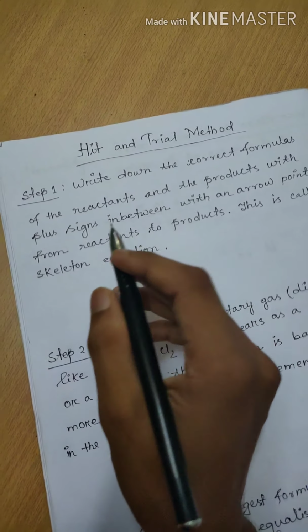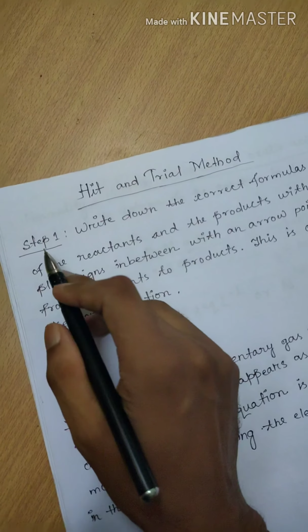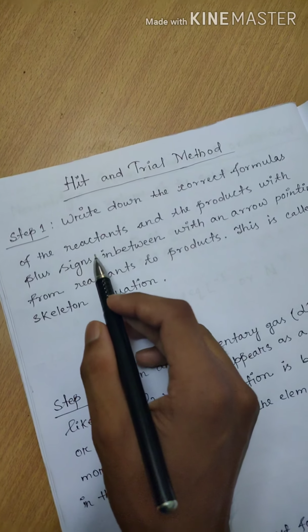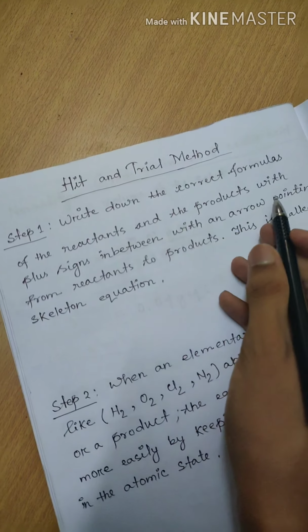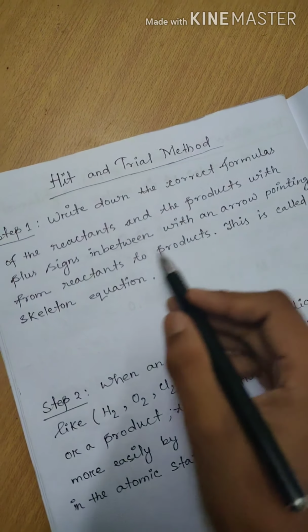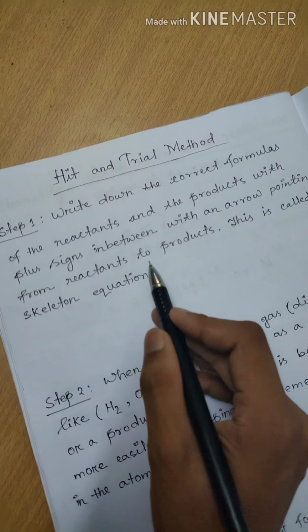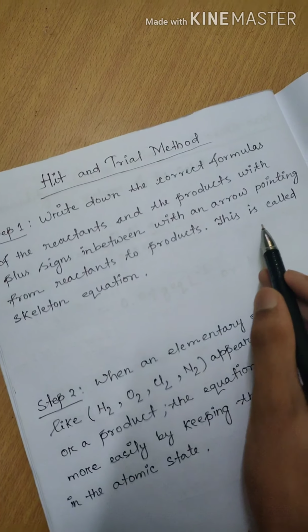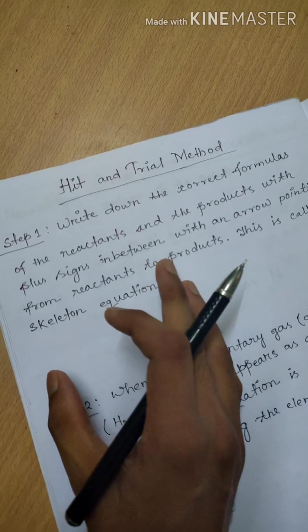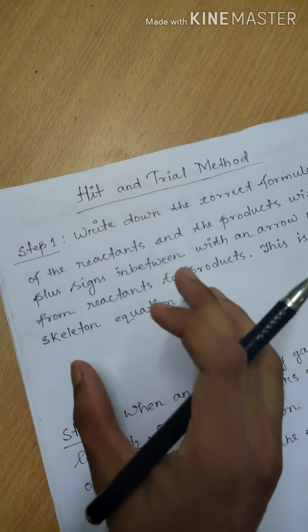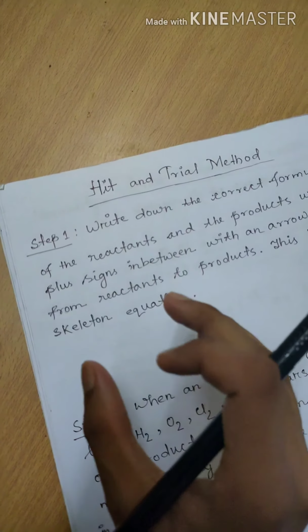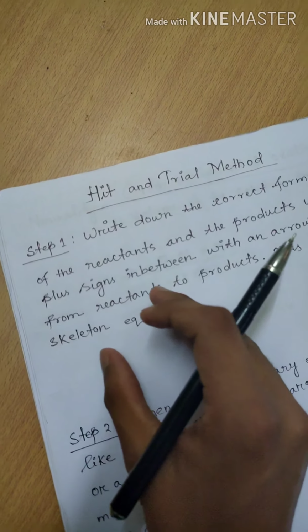Now see what the steps are. According to step 1, write down the correct formulas of the reactants and the products with plus signs in between, with an arrow pointing from reactants to products. This is called the skeleton equation. Means we have to write the reactants with plus signs and the product we have to write by giving an arrow.